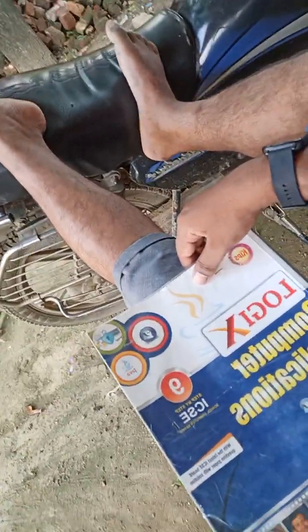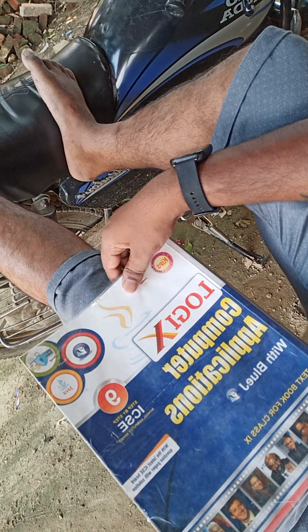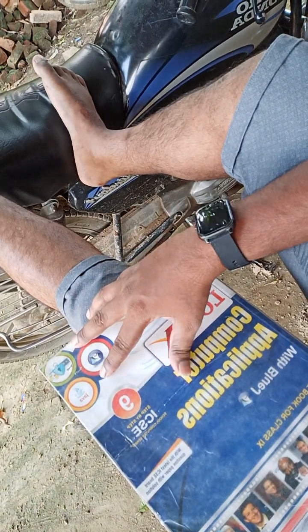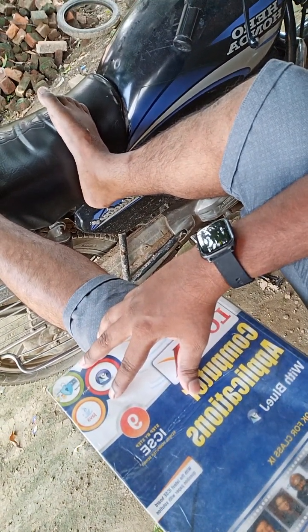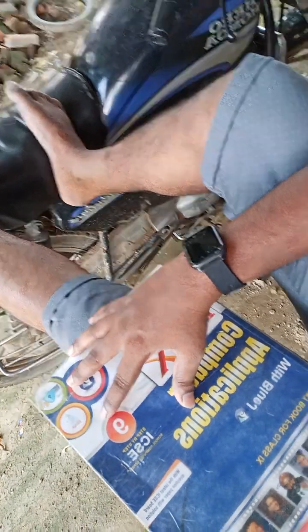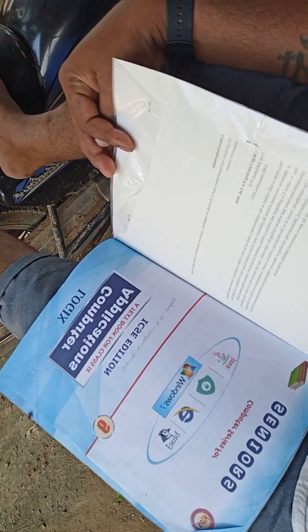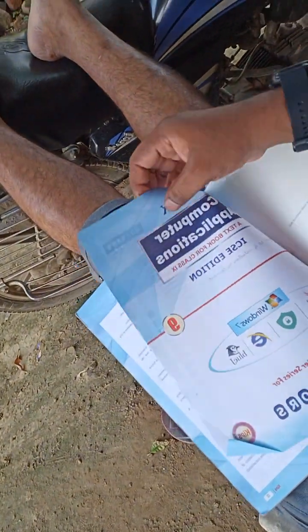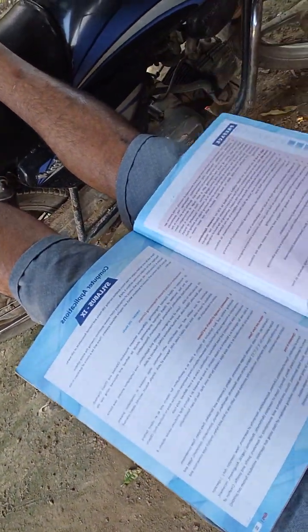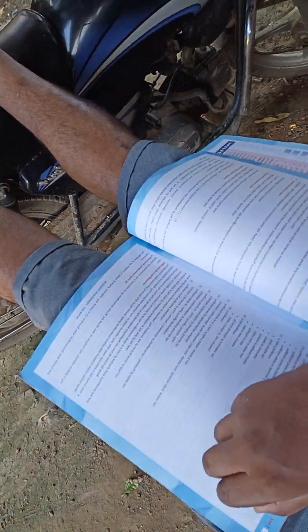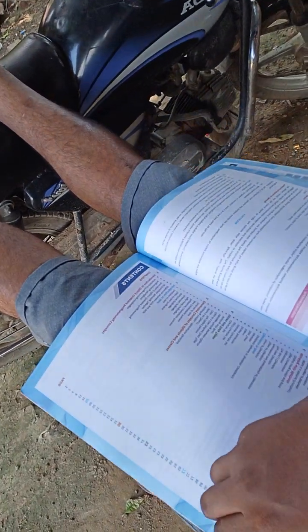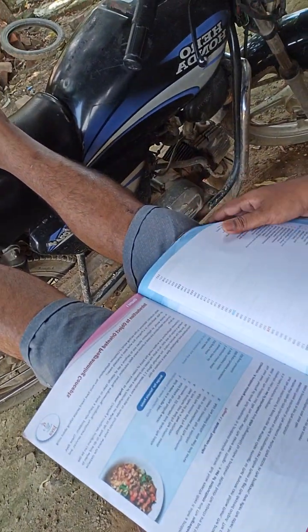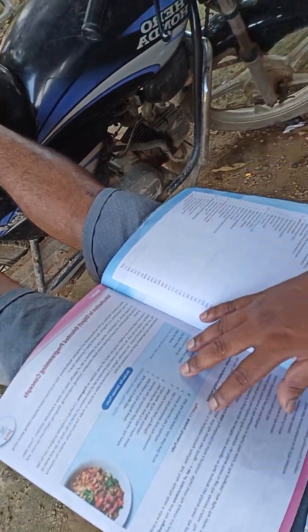I mean computer application with Bluesy. This is the ninth class book of the ICSE board, and the book name is Logics. And today I am going to read Introduction to Object Oriented Programming Concepts.